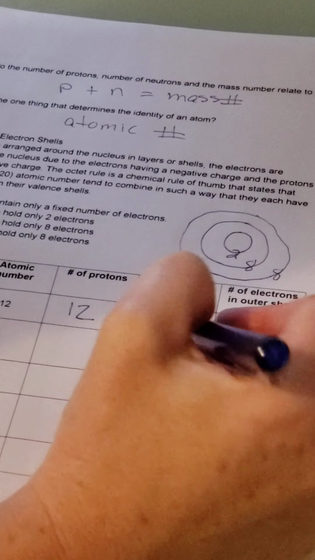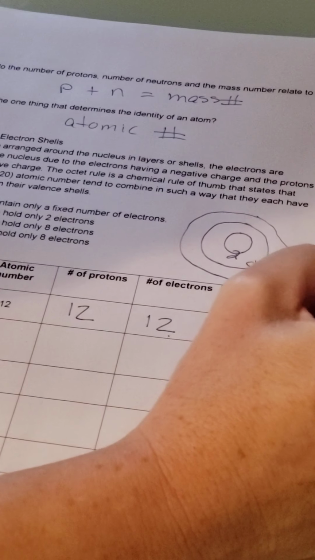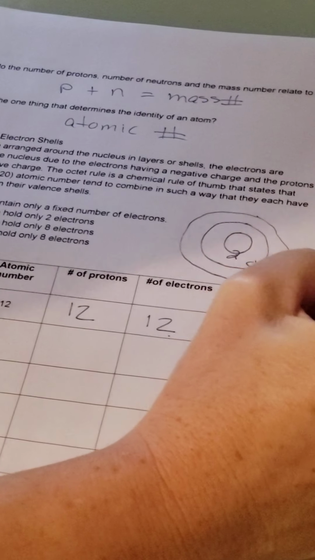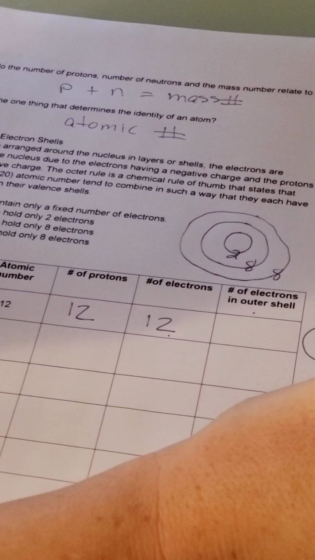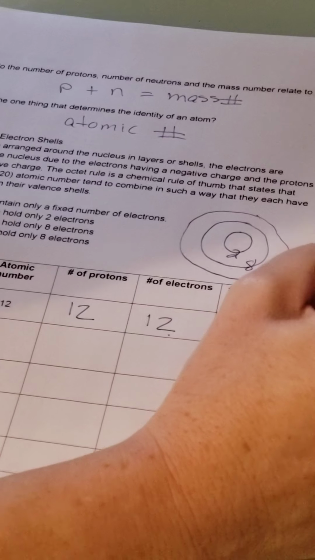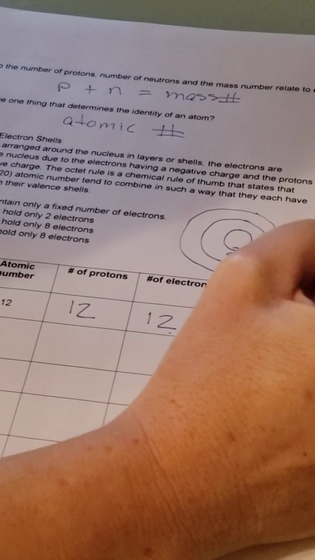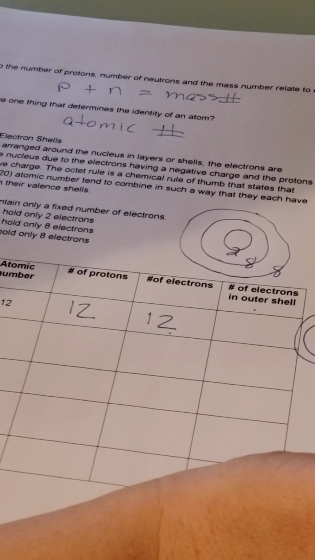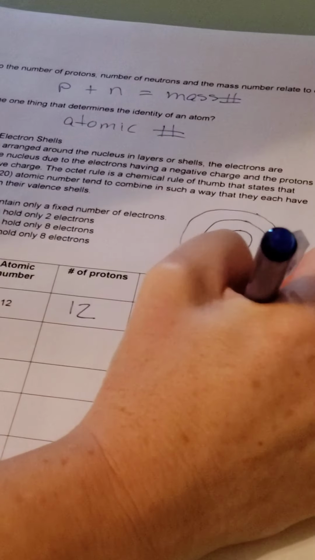Well, we're going to take those 12. We're going to start filling them in the innermost ring. So 2 of the 12 are going to go there. We come out to the next one. We still have 10 electrons to place, but this shell can only hold 8, which means we need the third shell. That third shell is going to have those final 2 electrons. So the number of electrons in the outer shell is just going to be 2.